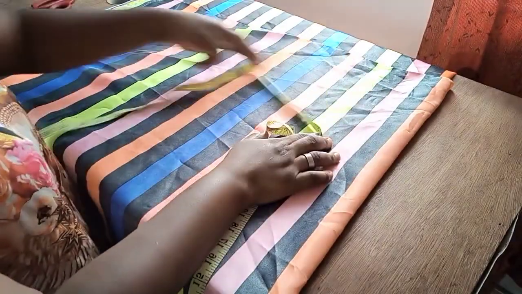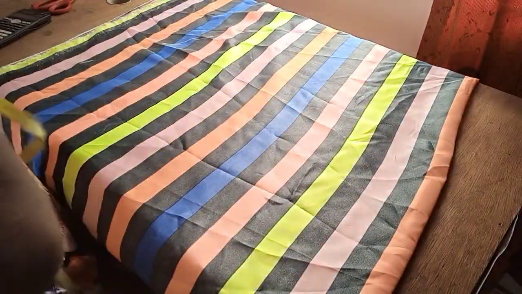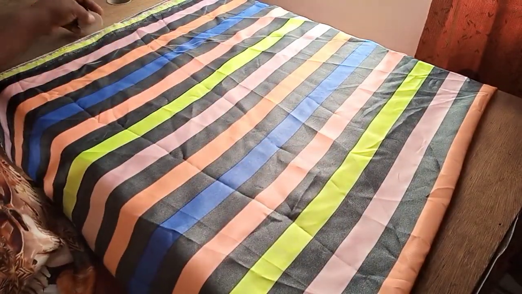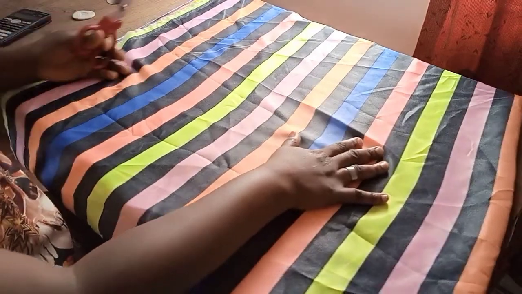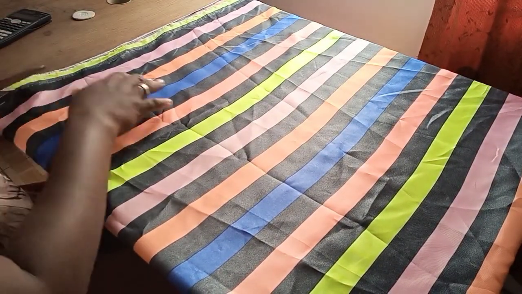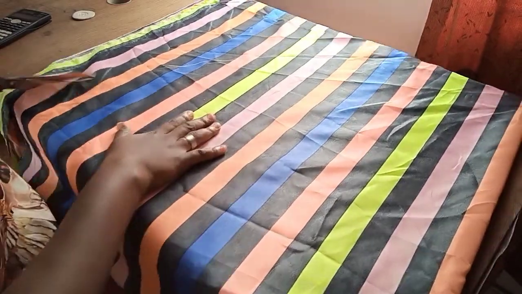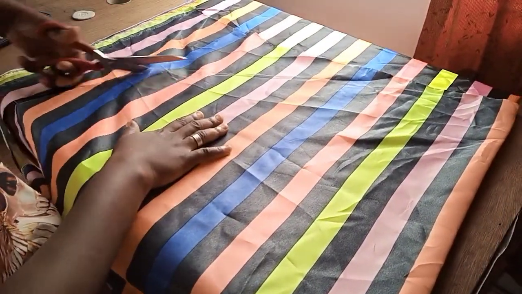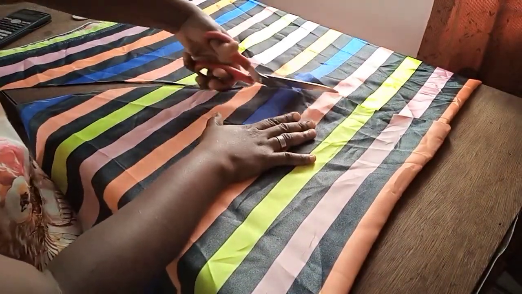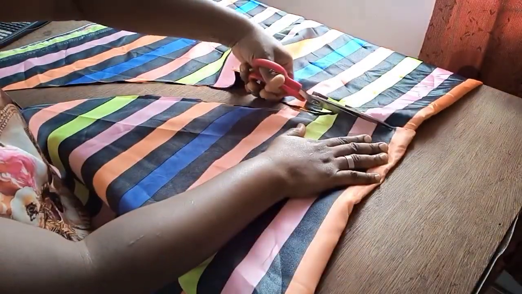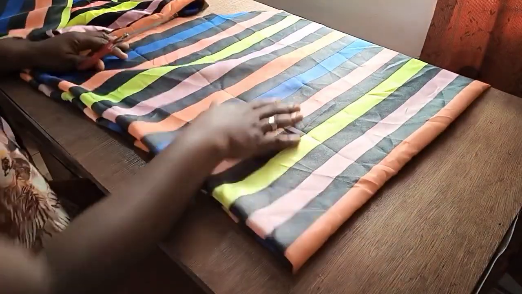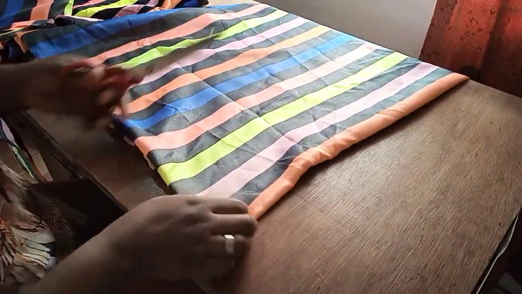So I'll go ahead and cut it all out. Sorry if you can't see the marking, the different colors are making it a little bit difficult. So I'll just go ahead and cut the circumference out.